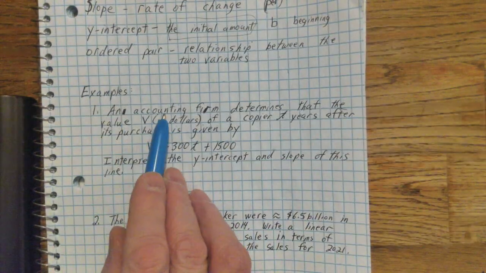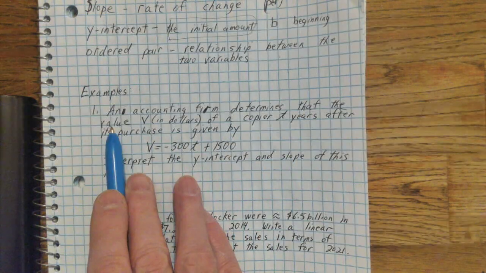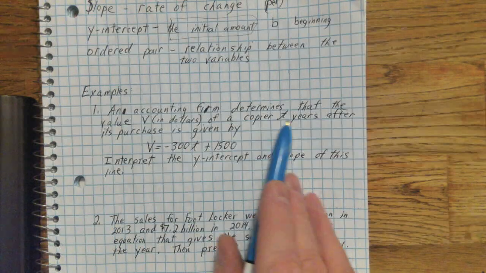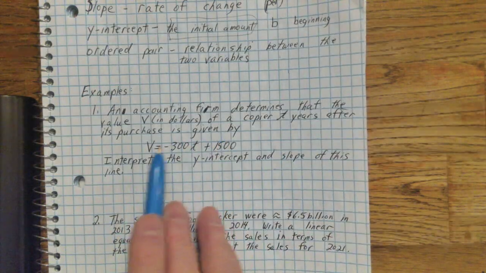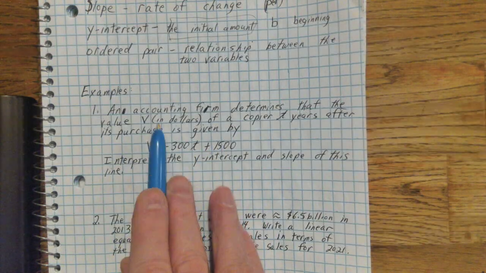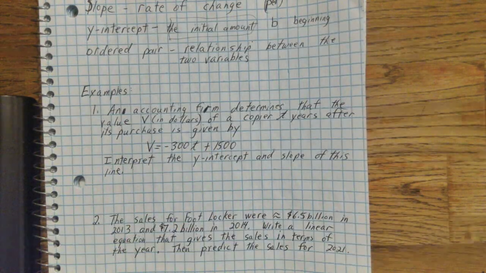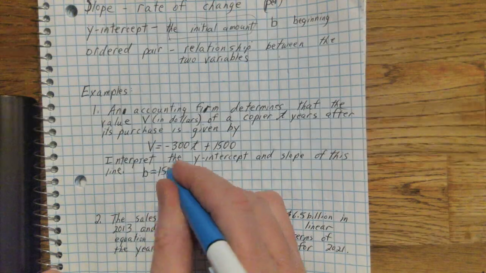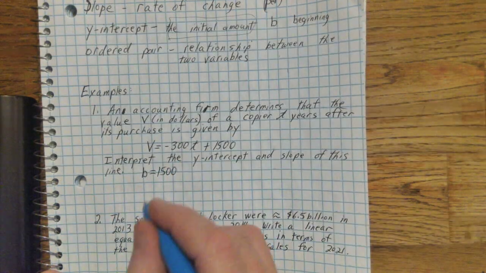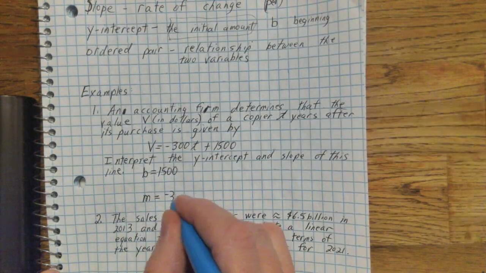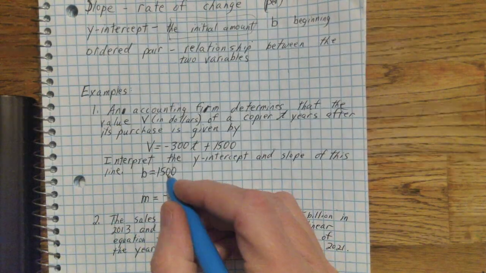So example 1, an accounting firm determines that the value V in dollars of a copier T years after its purchase is given by negative 300 T plus 1,500. V is the value in dollars, T is the number of years. Interpret the y-intercept, and that's b, that's 1,500, and the slope, m, is negative 300.